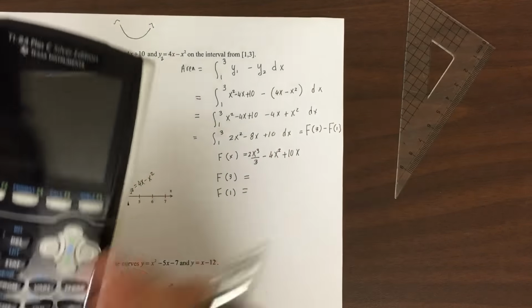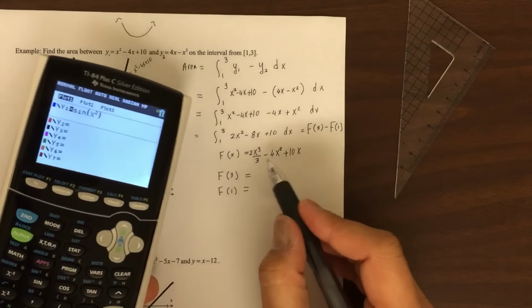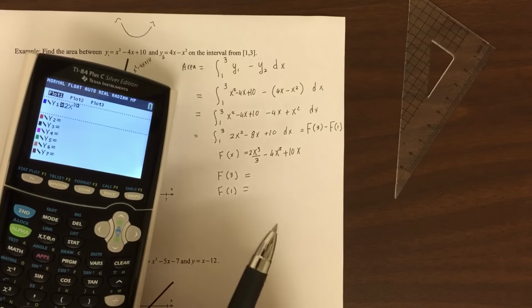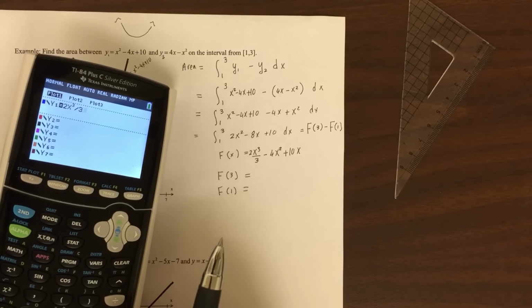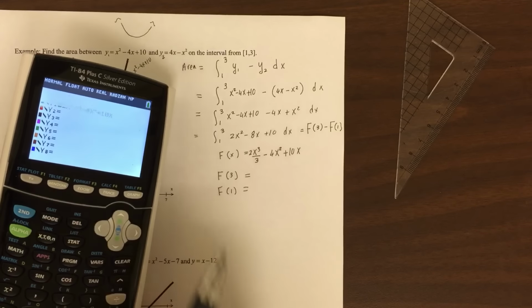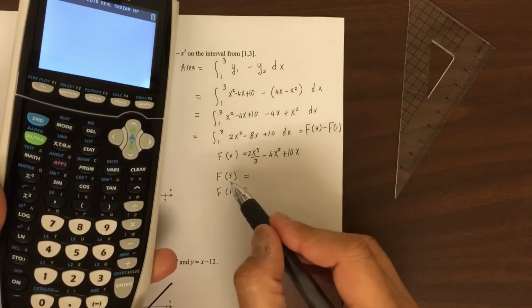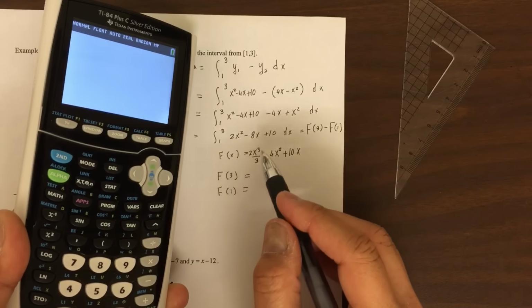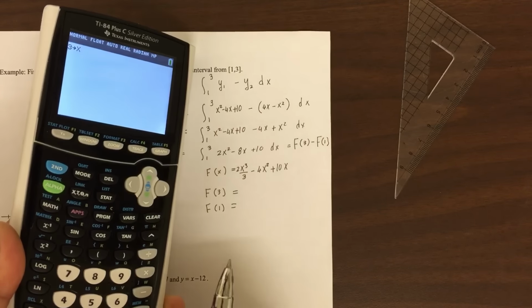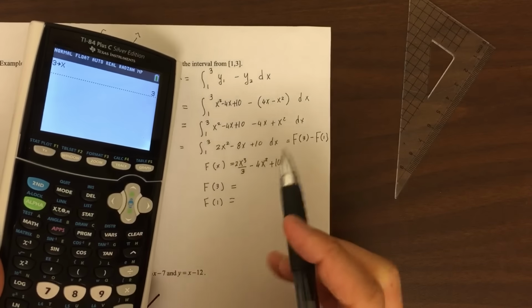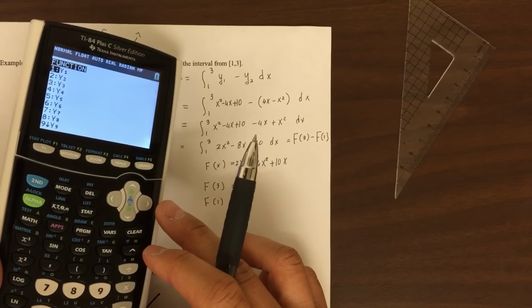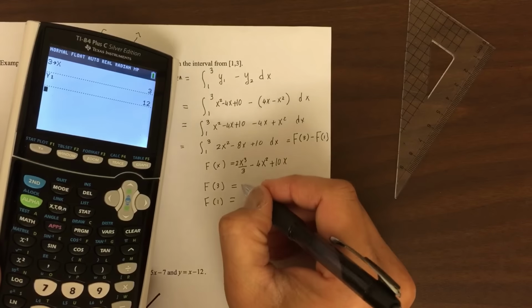To save some time, I'm going to store my antiderivative function in here. So 2x raised to the third power divided by 3 minus 4x squared plus 10x. I'm going to go out here to my main screen, and I'm going to store the number 3 inside my graphing calculator. Hit 3, store, and then x, and that allows us to store the number 3. Now we are going to evaluate the antiderivative at 3. So vars, y vars, function, option y1, enter, and that gives us 12.